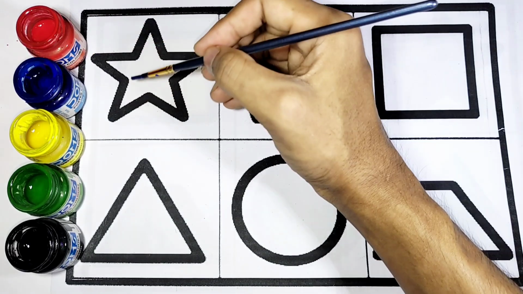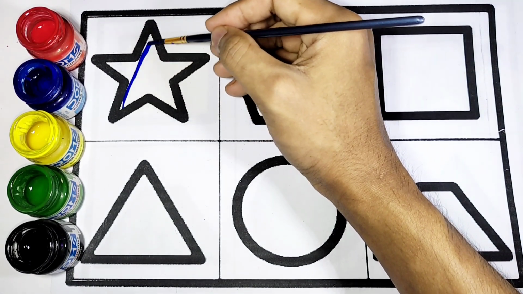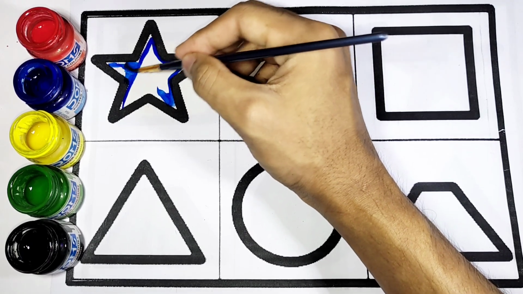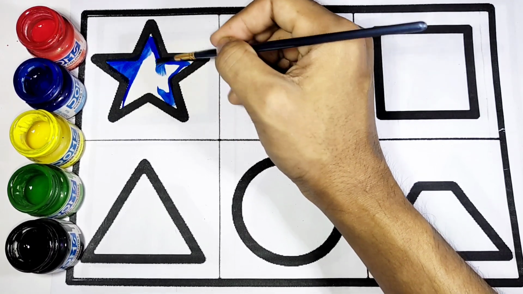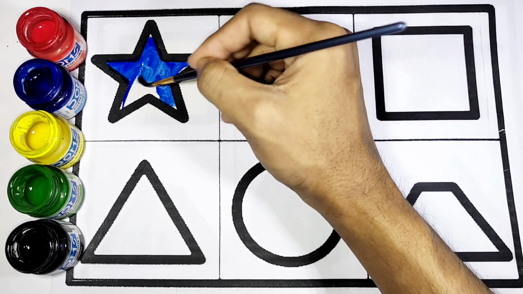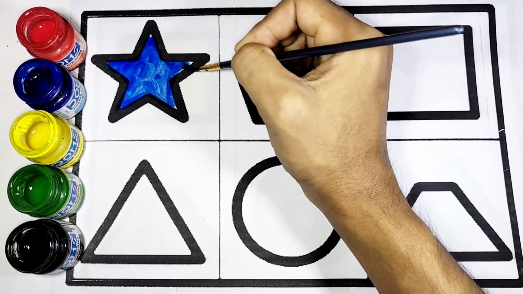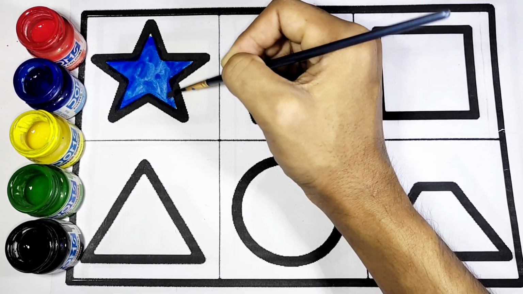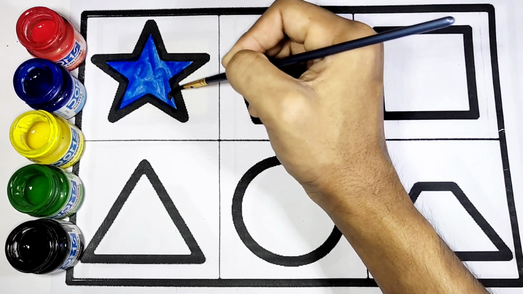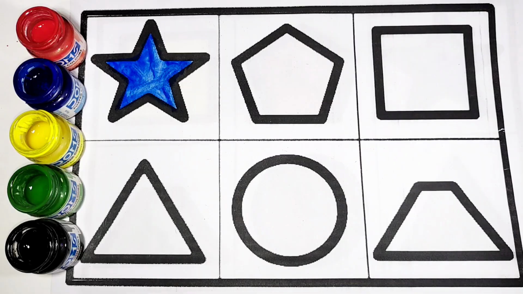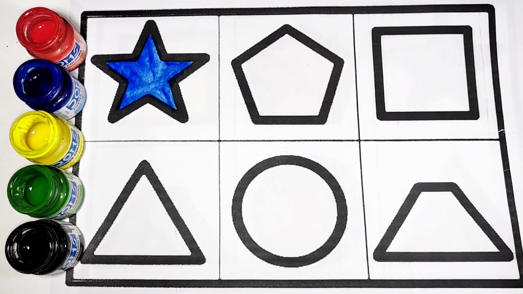Kids, first we are coloring the shape of star. Now we're coloring the shape of star. And the next one is pentagon. Now we're using the color of red.